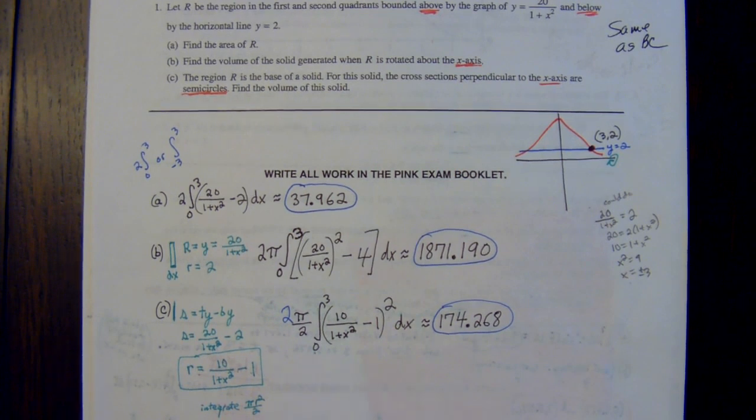And again, if you need help with the graphing calculator part, watch the graphing calculator video, but you should be able to math 9 all of those and get all of those answers.